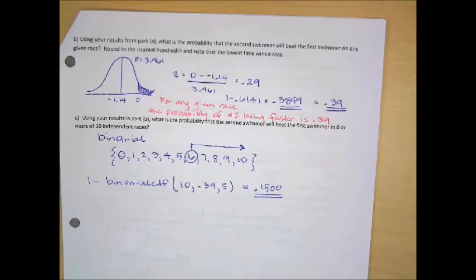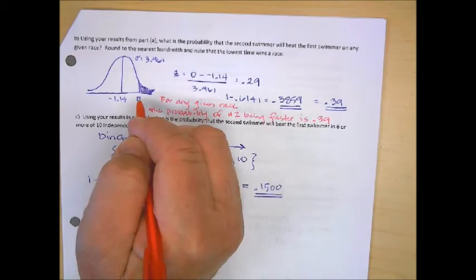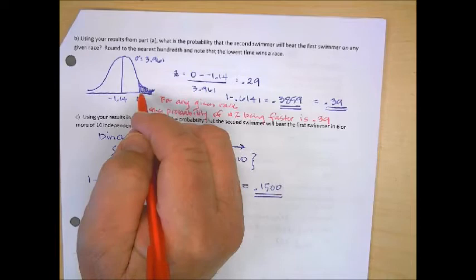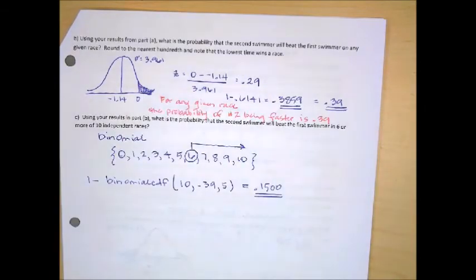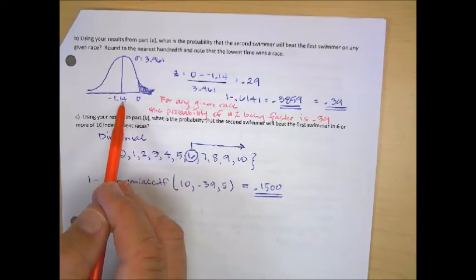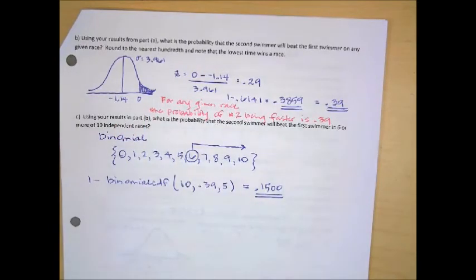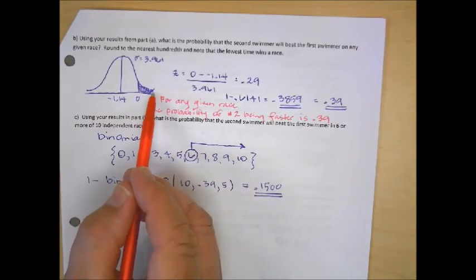So 0 is the mark of just an absolute tie. And anything to the right is where swimmer number 2 starts winning, because anything to the left is swimmer number 1 still winning. His expected win is by 1.14 seconds. But anything to the left of 0 says swimmer number 1 is winning. Anything to the right is where swimmer number 2 wins.